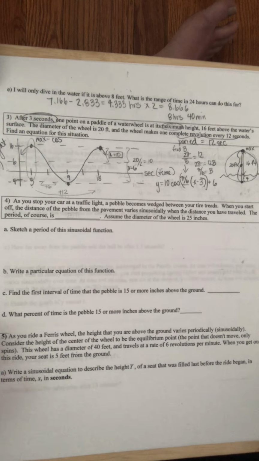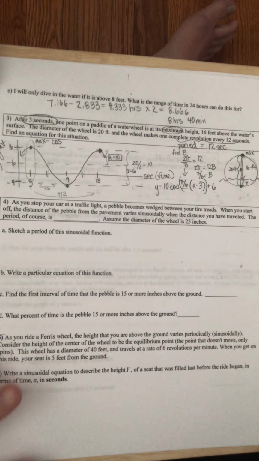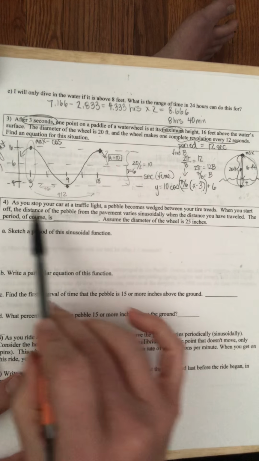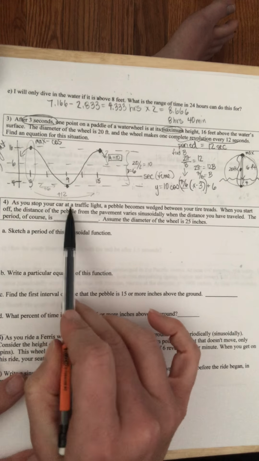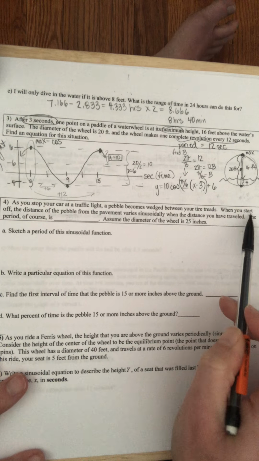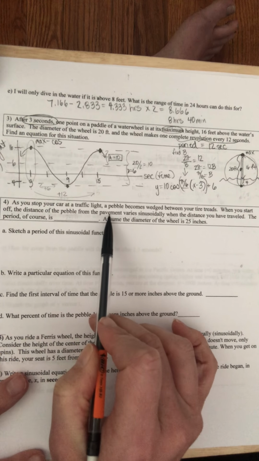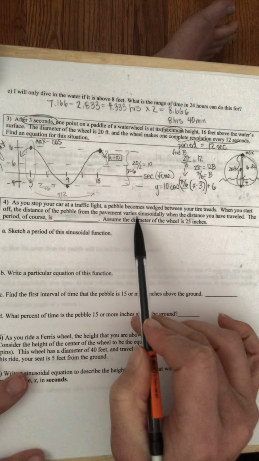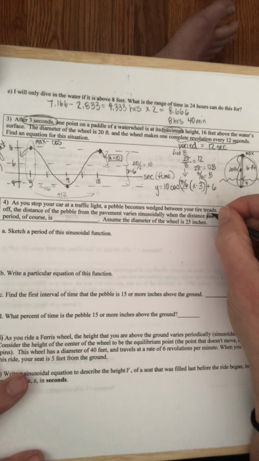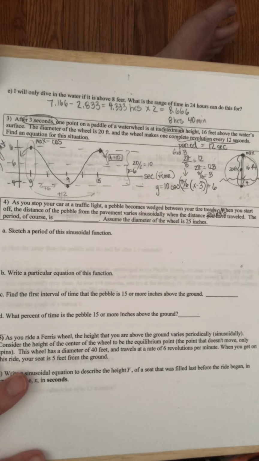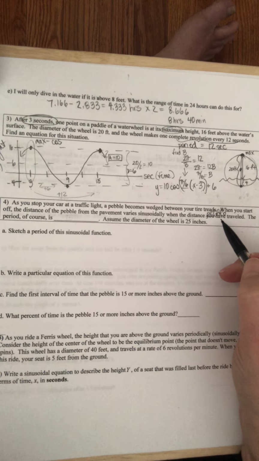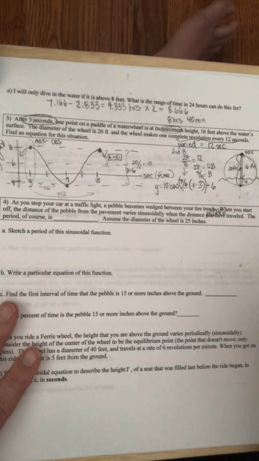Now, let's look at number 4, and then we're done, because number 5 we're going to do during our next lesson. There is a typo in number 4, so let's fix that. It says, as you stop at a traffic light, a pebble becomes wedged within your tire treads. When you start off, the distance of the pebble from the pavement varies sinusoidally with the distance, not you, but the pebble has traveled. And I guess you too, but we're specifically looking at the rotations of the tire, so it's just much easier. This, I think, more accurately should say pebble.